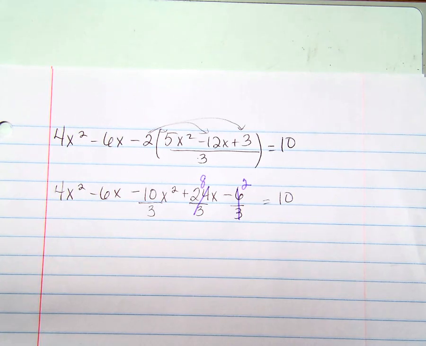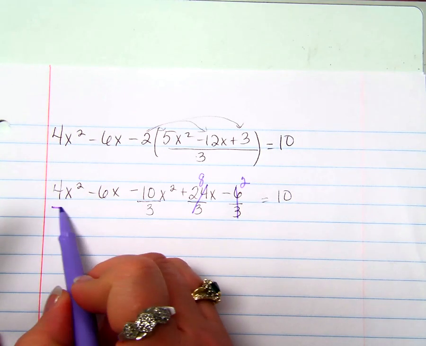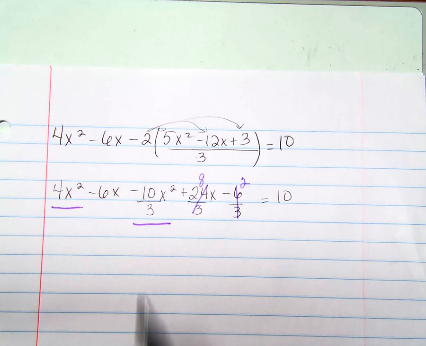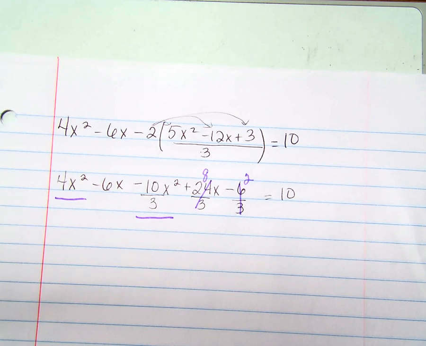Now I need to start combining like terms. I've got 4x squared and negative 10 thirds x squared. What is 4 minus 10 thirds? Well, 10 thirds is the same as 3 1/3, isn't it? So what's 4 minus 3 1/3?